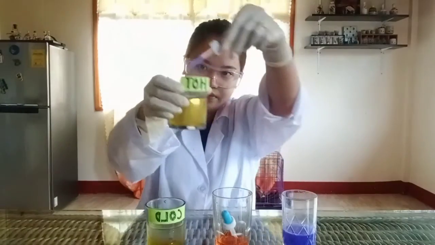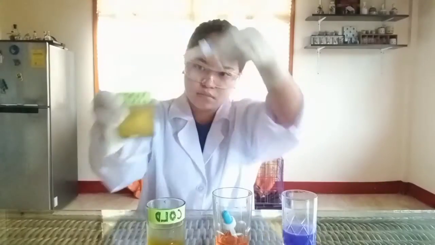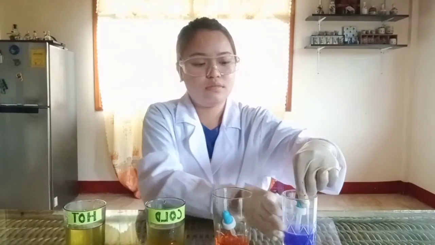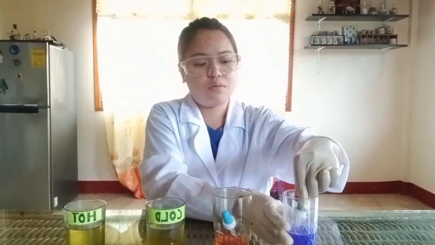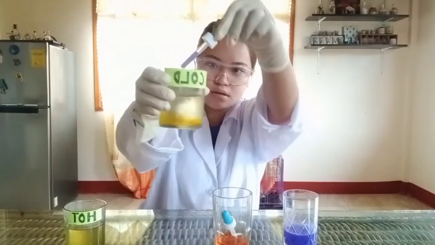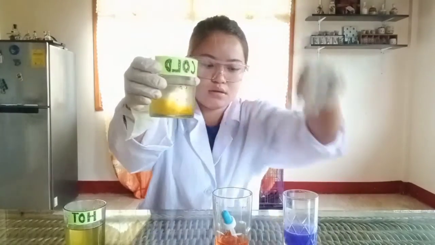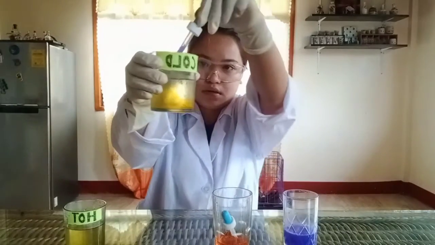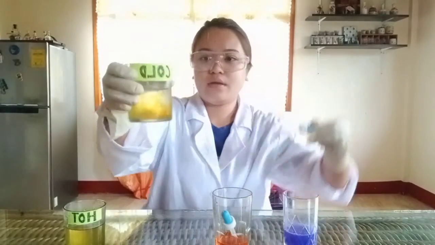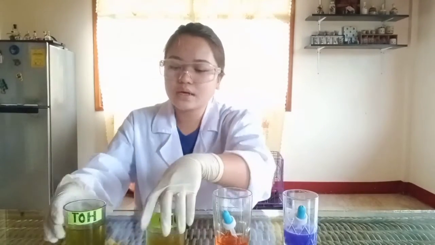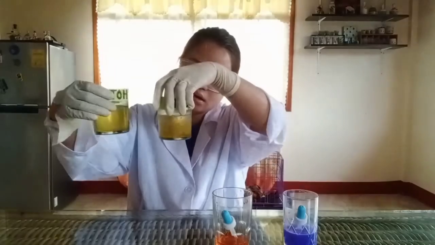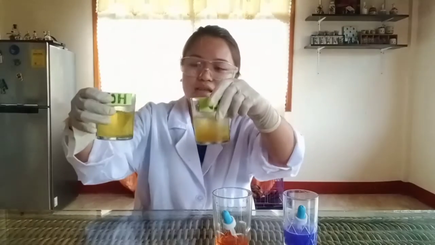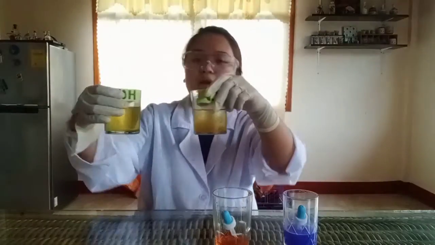Add some into our cold water. After we conduct our experiment, observe what happens and record what you have gathered in your laboratory notebook.